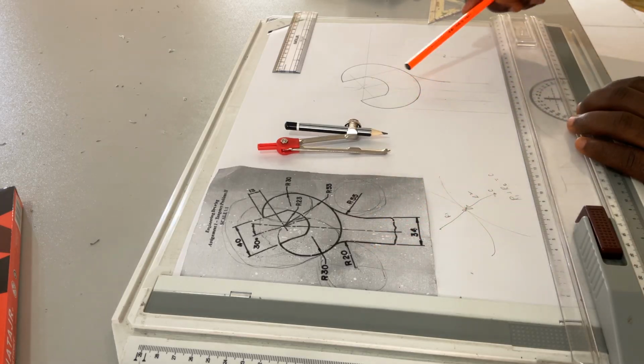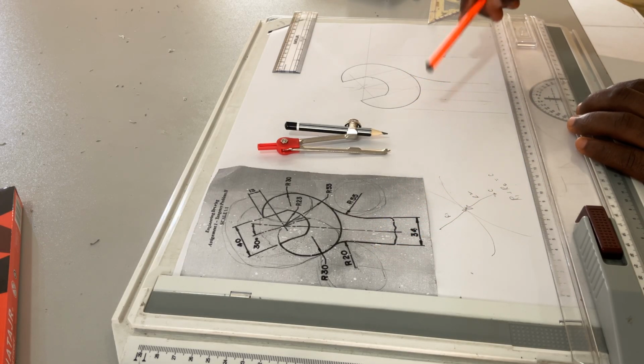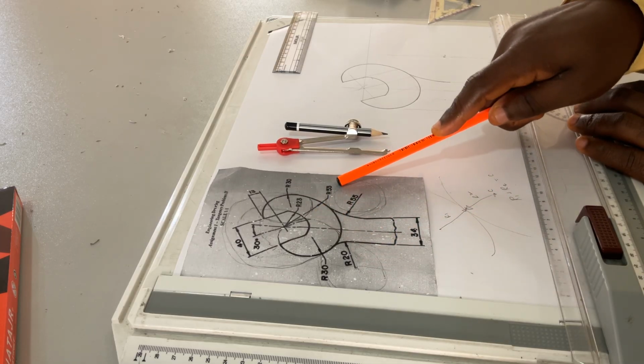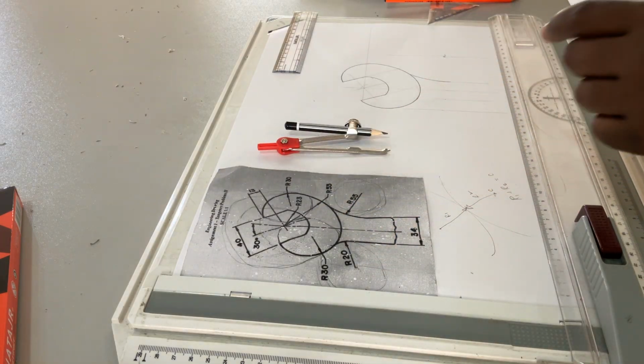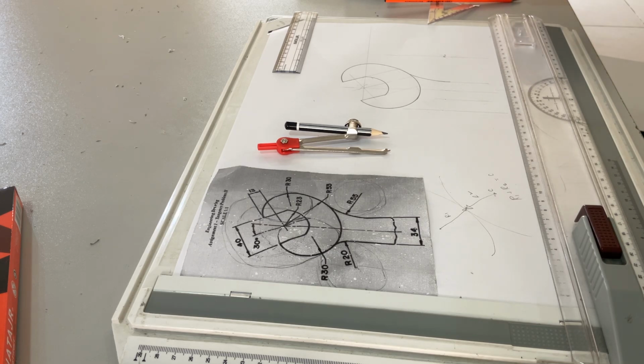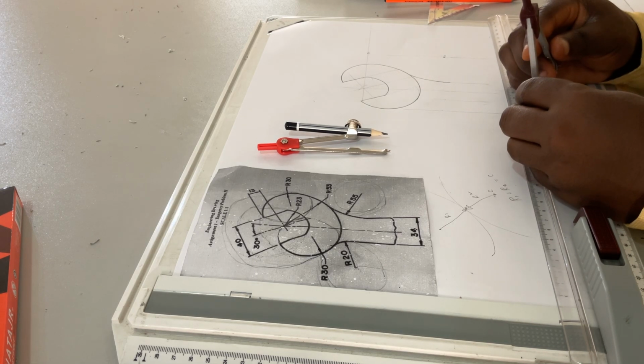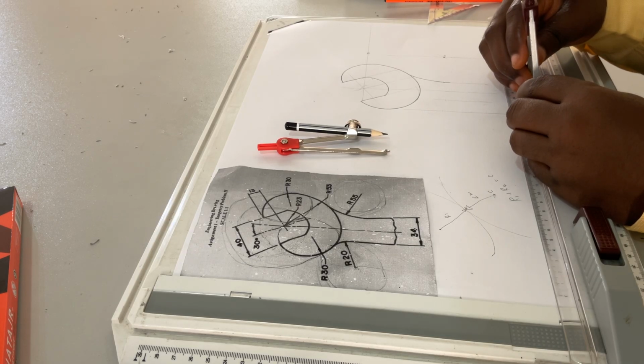So to get the center of the arc, where the center is on this line, I will add 20 to the radius of this, 53. So 53 plus 20, that's what? 73.